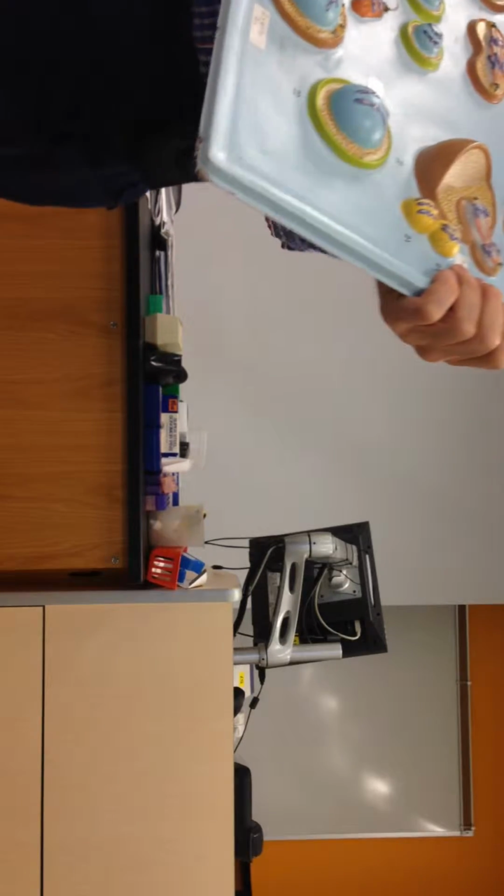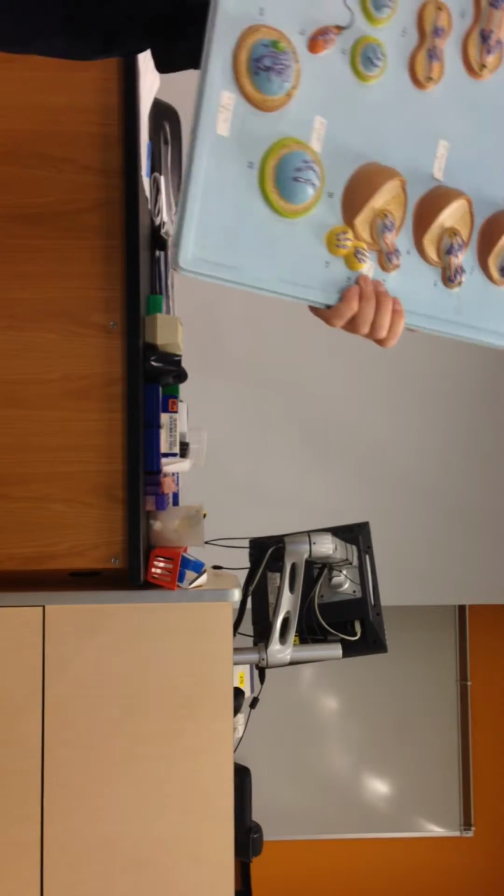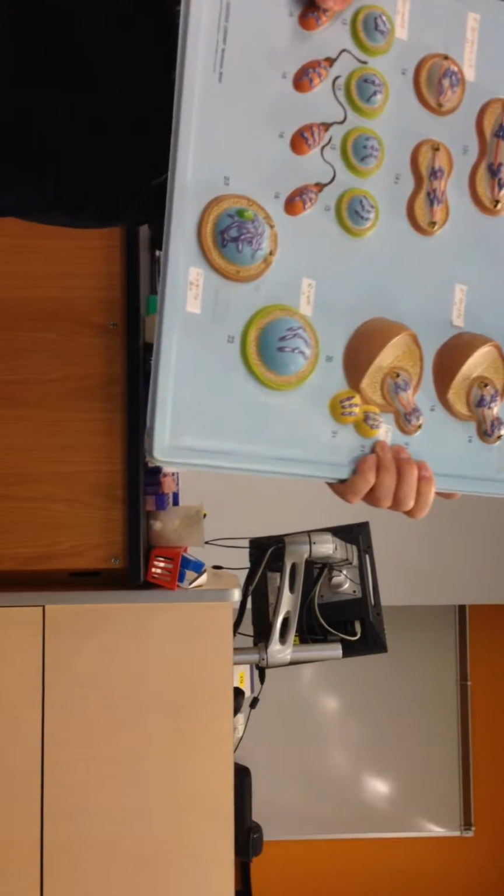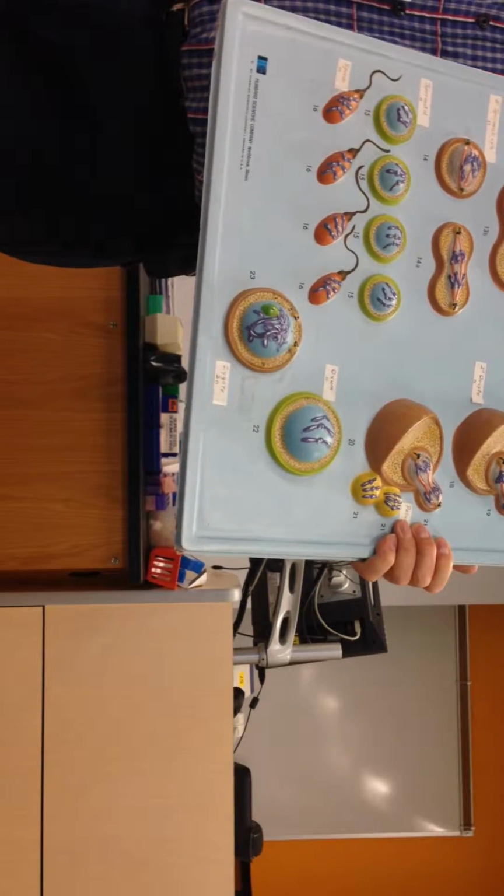The last phase of spermatogenesis is right here, spermatid to sperm cell. What kind of nuclear division here?